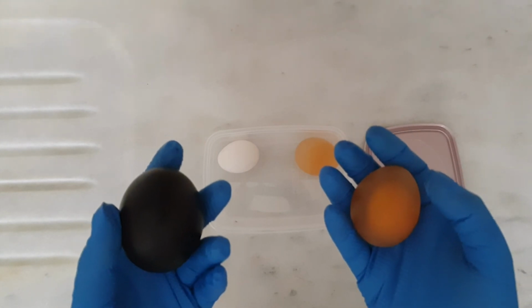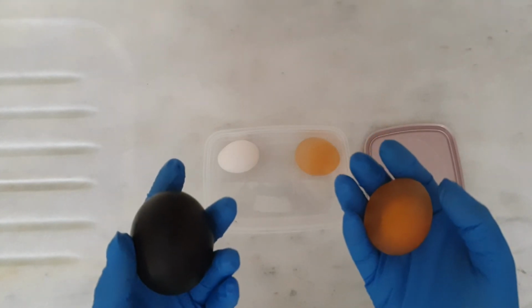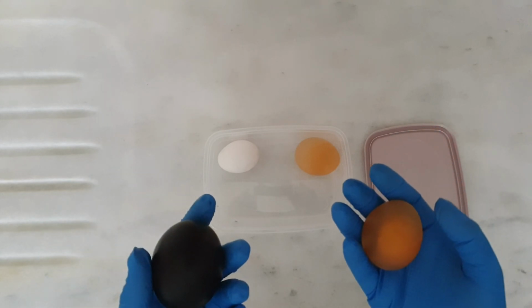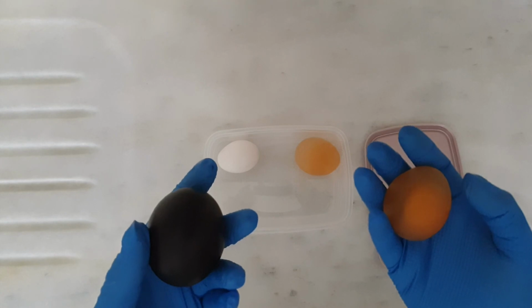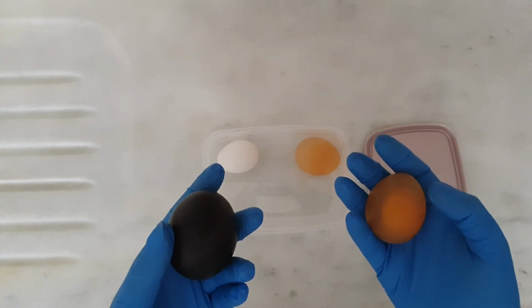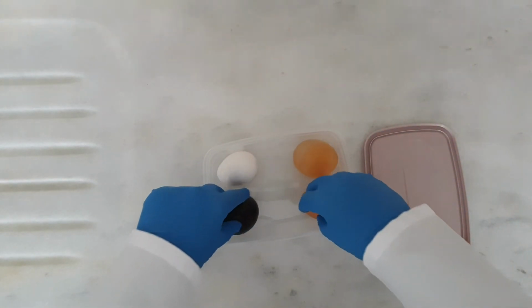That's how the experiment ends: by using our eggs as a cell culture, I proved the existence and directions of osmosis. So thank you.